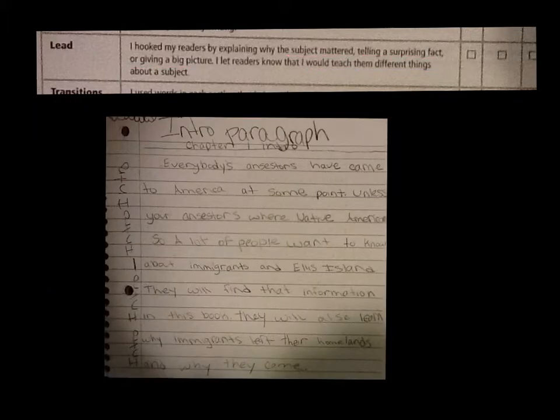Again, we're looking that they hooked the readers by saying why the subject mattered, telling a surprising fact, or giving a big picture. They also must say that they will teach them different things or say those different things. Everyone's ancestors have come to America at some point, unless your ancestors were Native American. So a lot of people want to know about immigrants and Ellis Island. They will find that information in this book. They will also learn why immigrants left their homelands and why they came.